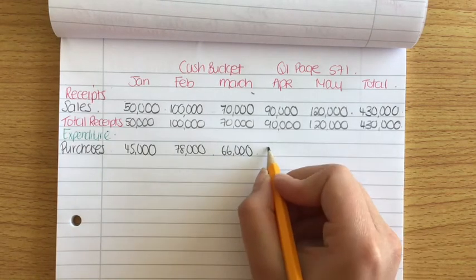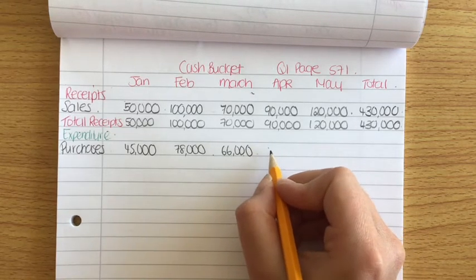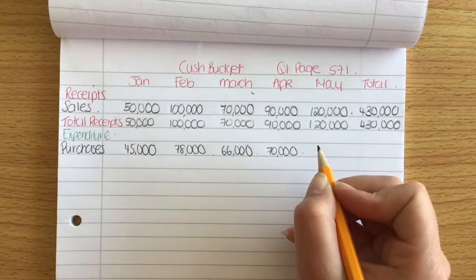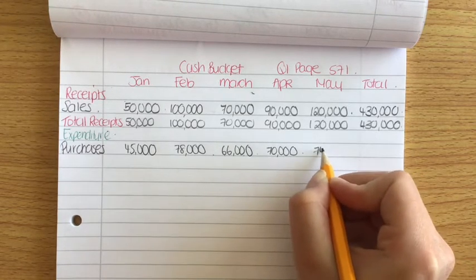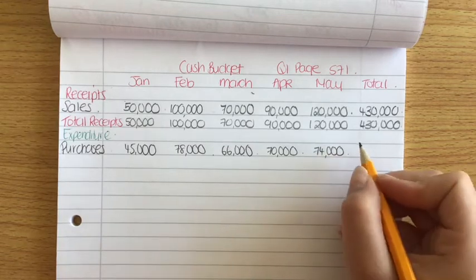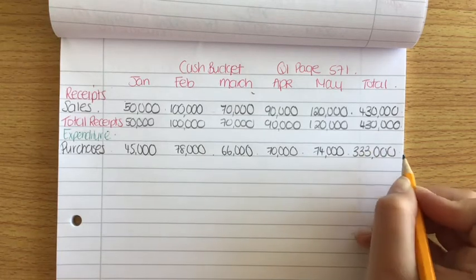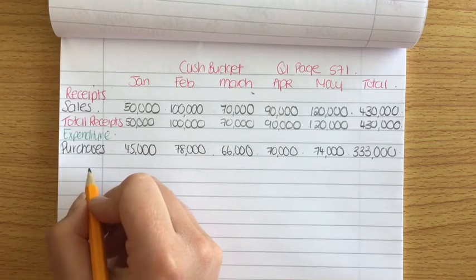Then in April, you would usually pay for March's purchases. Okay, so our purchases figure in March was 80,000. But of that 80,000, 10,000 was already paid. So we have 70,000 left to pay in April. Okay, and then in May we have to pay for April's purchases, which is your 74,000 euro. Okay, and that gives you a total of 333,000 euro.